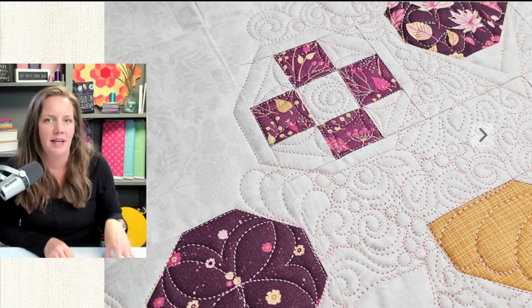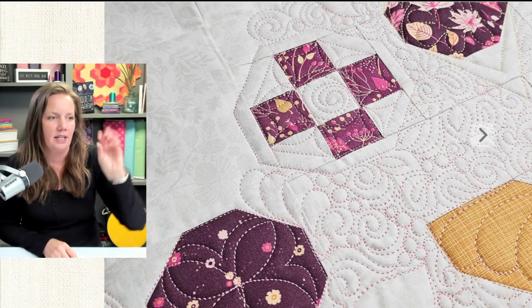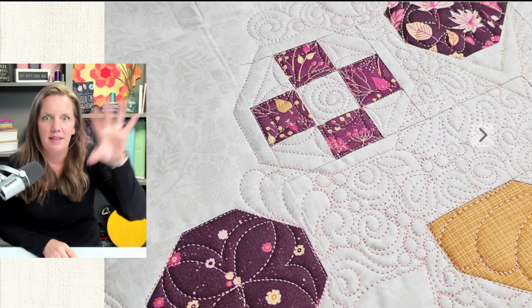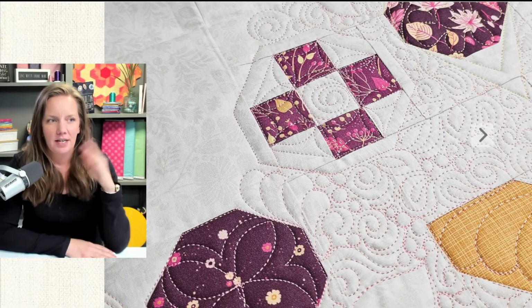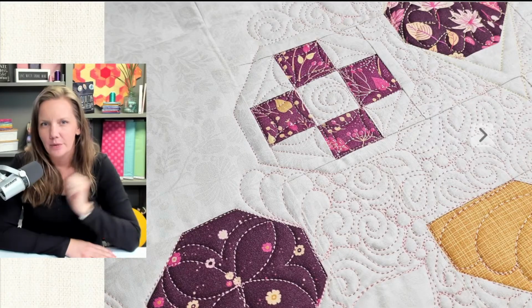And it doesn't have to all be the same fabric. Even if it's different background fabrics, you can decide that this is going to be my background. It's just starting to designate those areas.